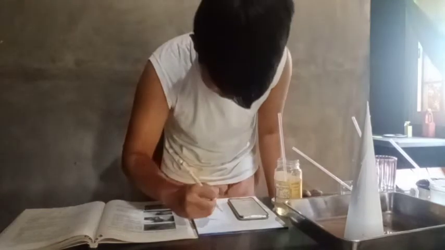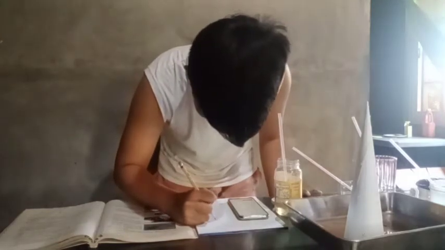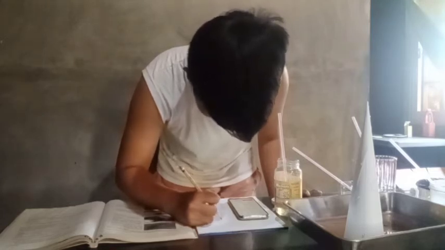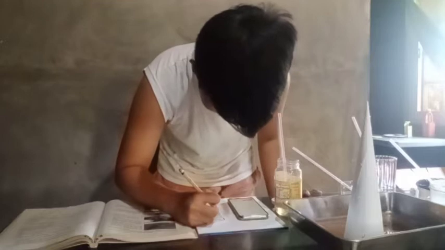First test is 3 minutes, 4 seconds and 0.76.